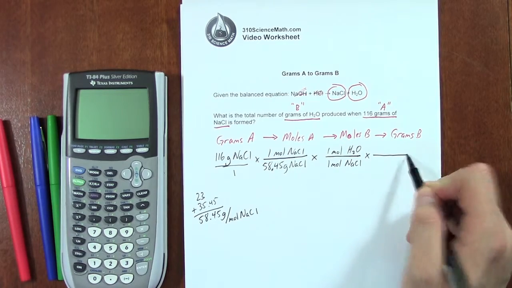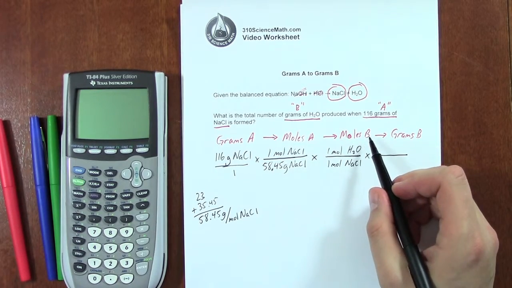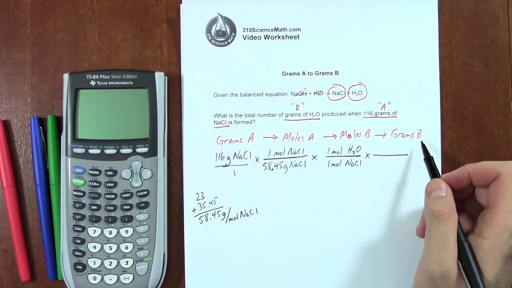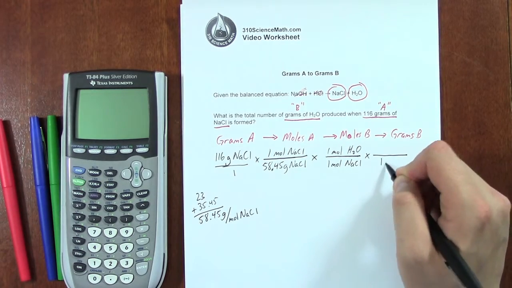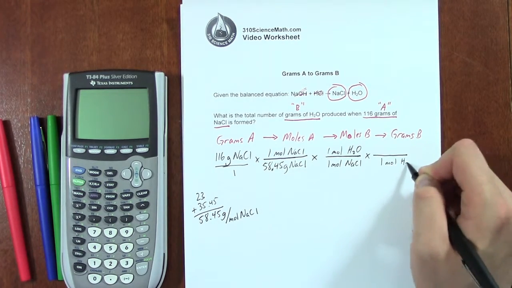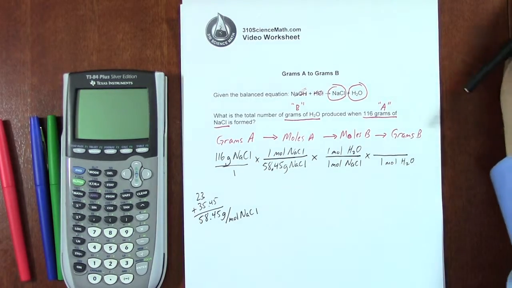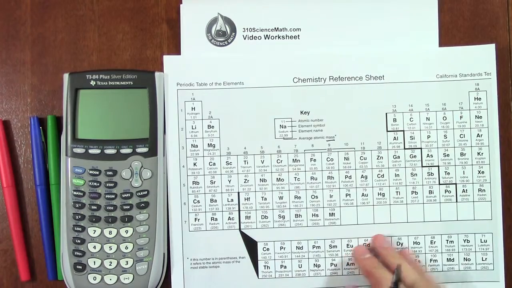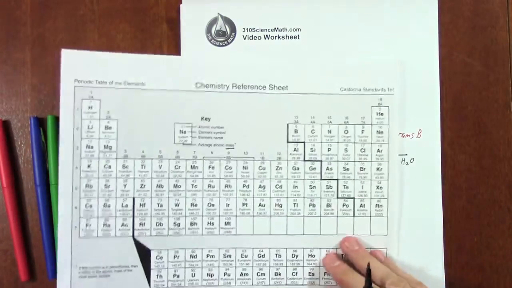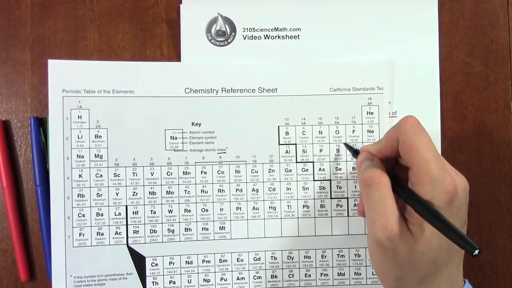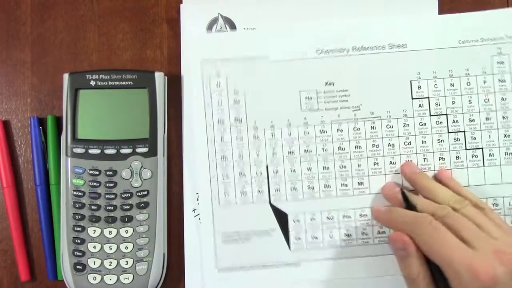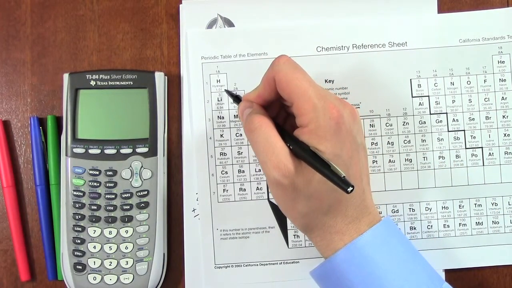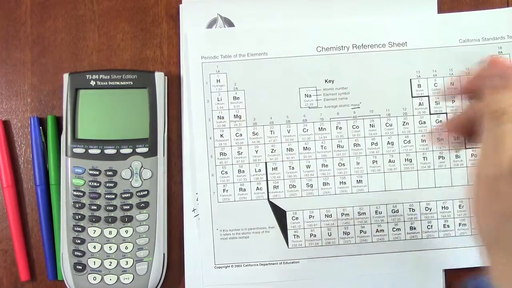All right, last piece of the puzzle, moles of water to grams of water. So we need to figure out how much is in 1 mole of water. How many grams are there? And remember, when we have grams, we need the periodic table. So you look over here and you find oxygen's mass is 16. Over here on this side, hydrogen's mass is 1.01.